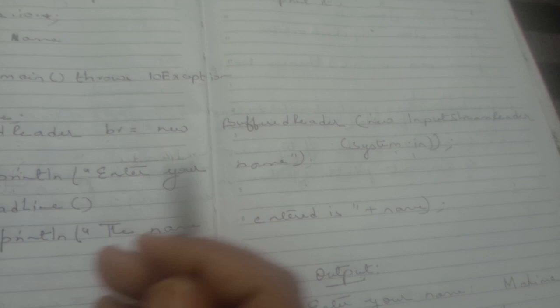Now String name. BufferedReader br is equal to new BufferedReader(new InputStreamReader(System.in)). Here I have just combined the InputStreamReader line with the BufferedReader line. Now System.out.println, enter your name. Name is equal to br.readLine. Now System.out.println, the name entered is name. So the output will be enter your name. Suppose I have written my name, the result you will get is the name entered is Mahima.